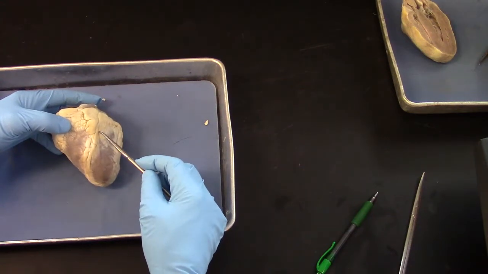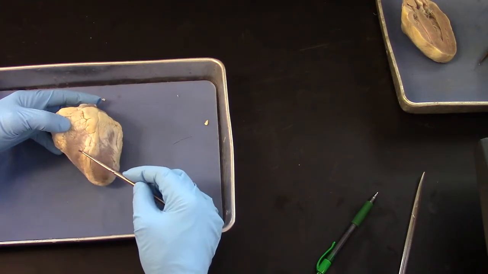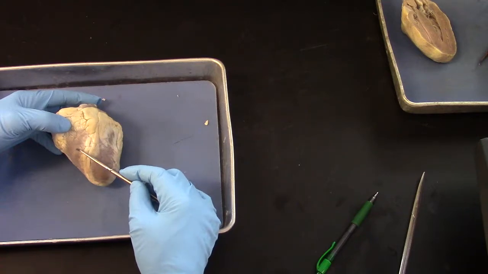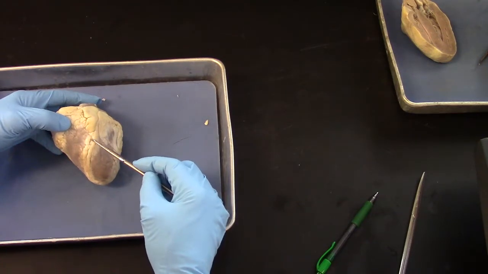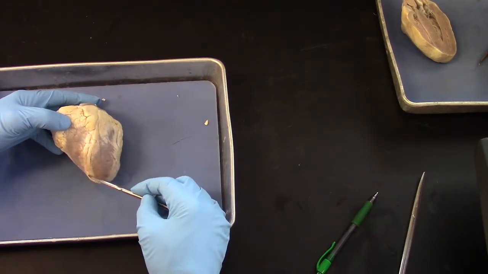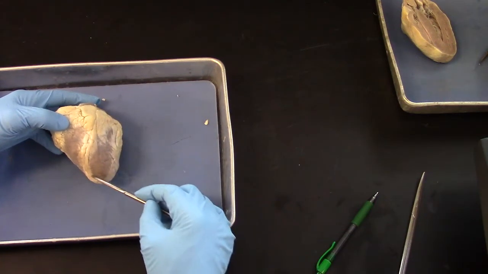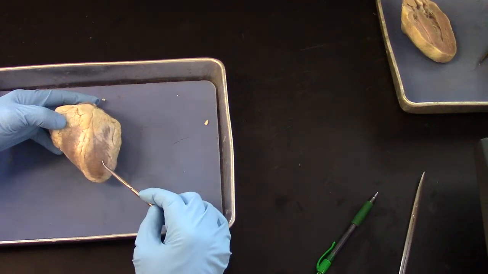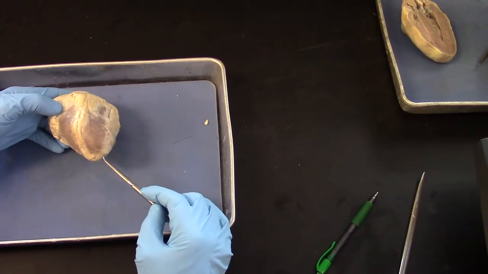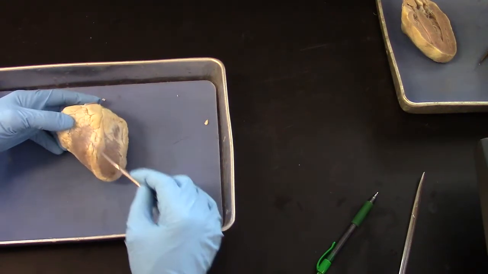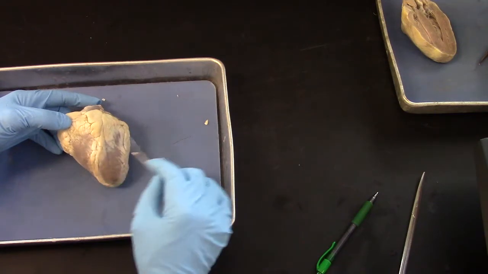And there's a sulcus in there between the right ventricle and the left ventricle, and the large coronary artery and cardiac vein are in there. So it's a landmark. This is left ventricle, forming the apex of the heart, and this is the right ventricle.